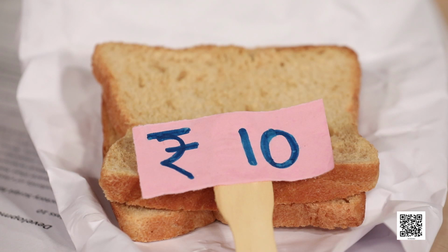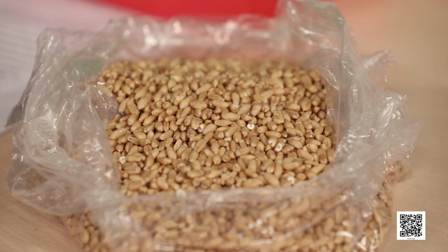Say this bread packet costs 10 rupees. This 10 rupees is the total value of the contribution that goes into the bread. But if you come to the value added method, the first stage is wheat. Let us assume that wheat is sold by the farmer for 2 rupees. In the first stage, the value added by the farmer is 2 rupees.